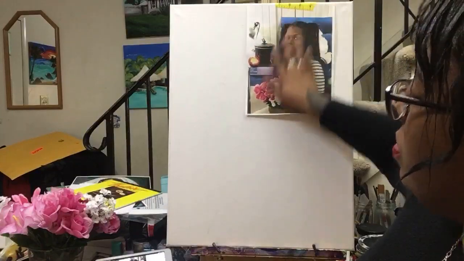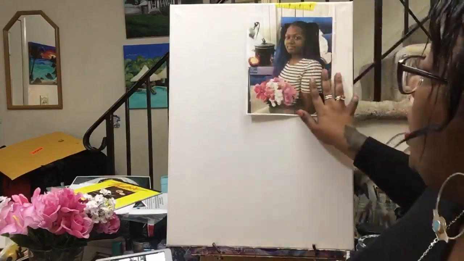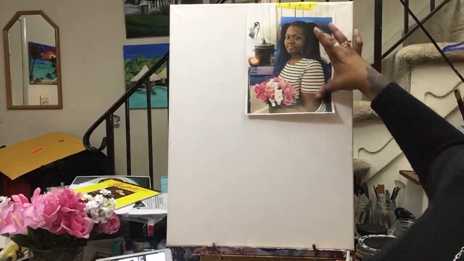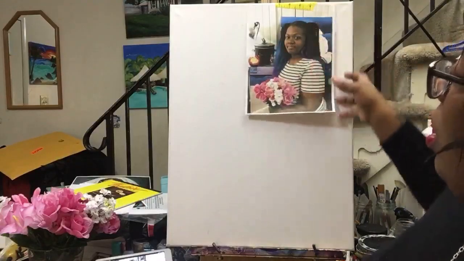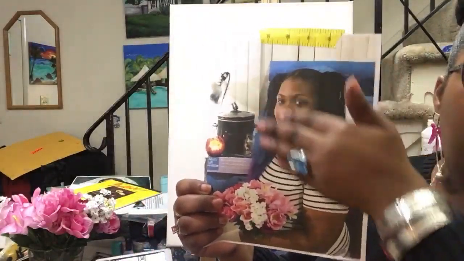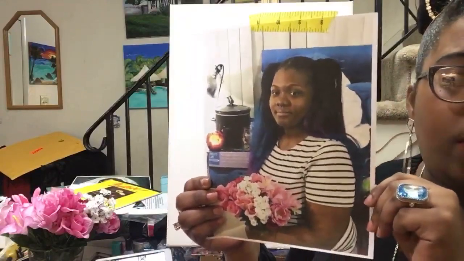Now, what I like to do is figure out, in this particular photo, where she is. I like to measure where she is in this photo.